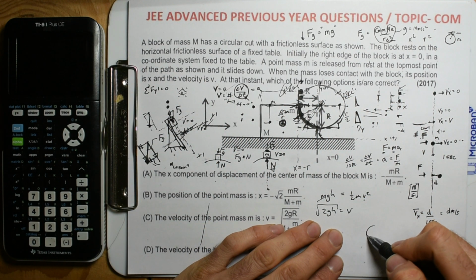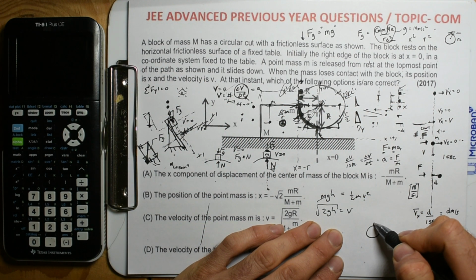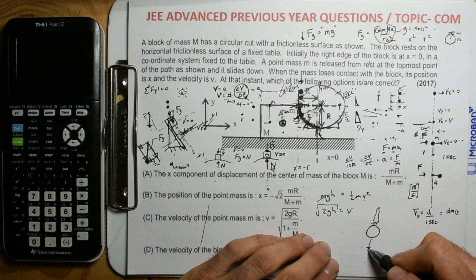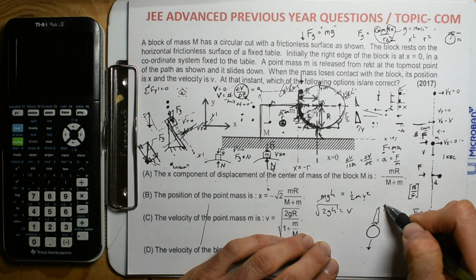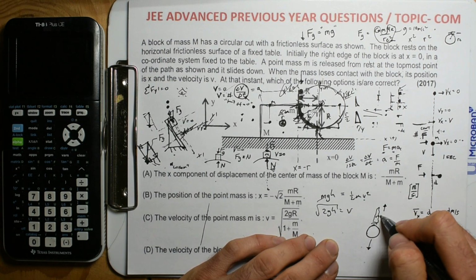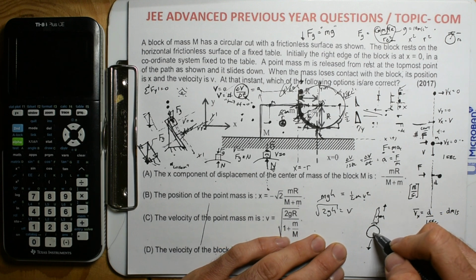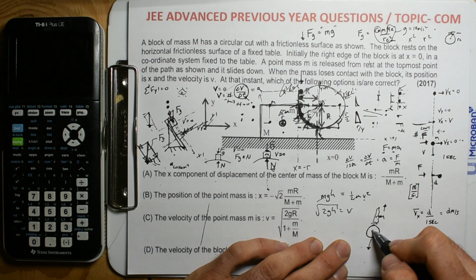That's the same thing that happens when a rocket gets blasted off the Earth. The Earth moves that way and the rocket moves that way. The rocket has a mass much, much smaller than the Earth.